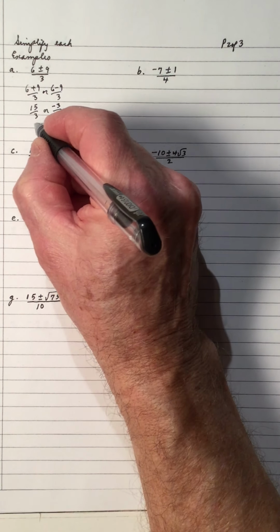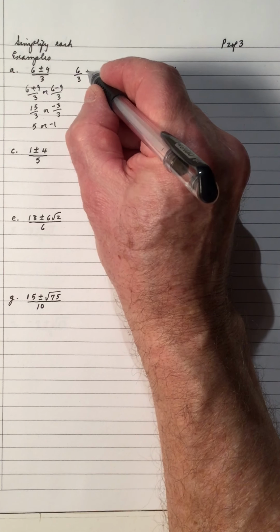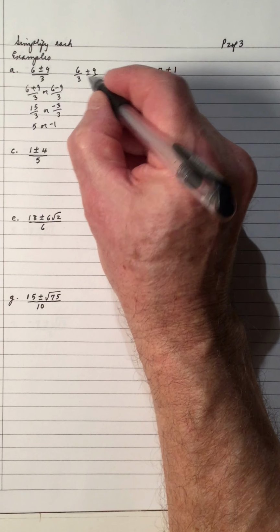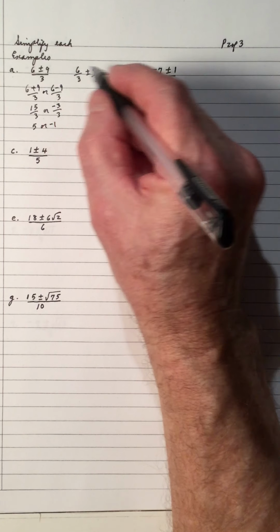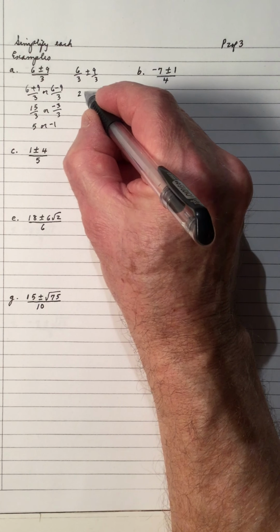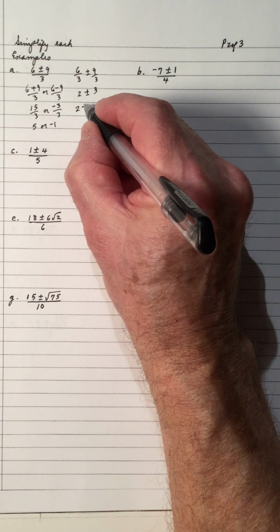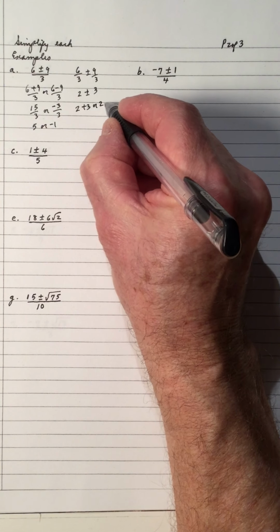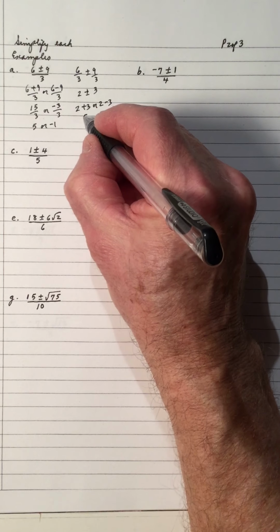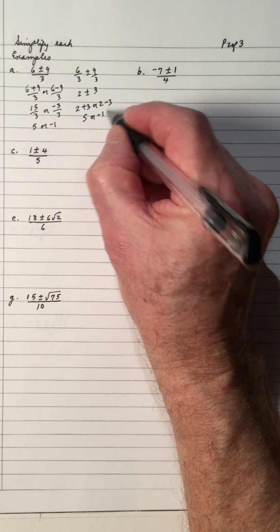You could also go 6 over 3 plus or minus 9 over 3. Divide the 3 into both of these, and that will give you 2 plus or minus 3. So that's 2 plus 3, or 2 minus 3. Again, it'll give you 5, or negative 1.